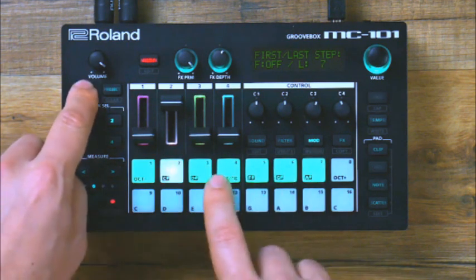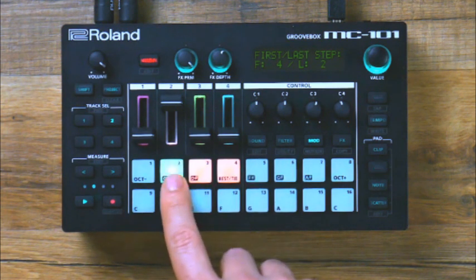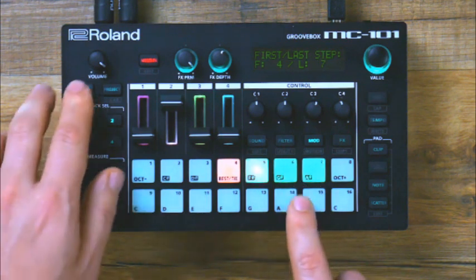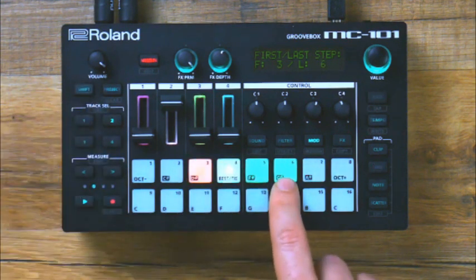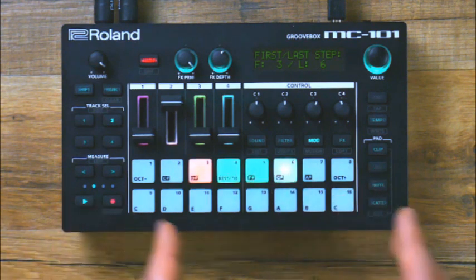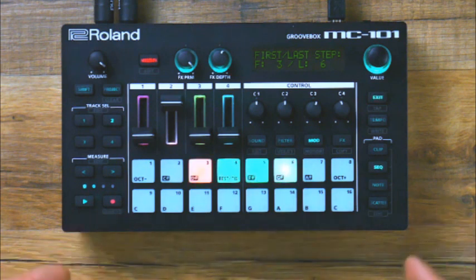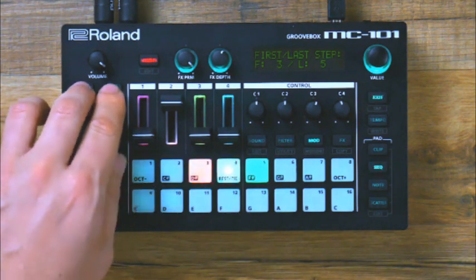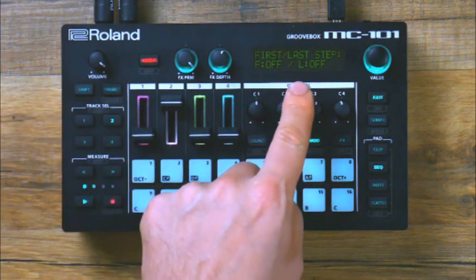If I hold Shift, it adjusts the start point. And this will wrap around too, so I don't need to press them in order. And this is a lot of fun to do because it's all in time with the tempo, but it's giving me all these interesting changes and repetitions that I can use for fills or something. But if I want to get rid of it, I can hold Shift, hit the project button to clear it out, and it clears the first and last step there.